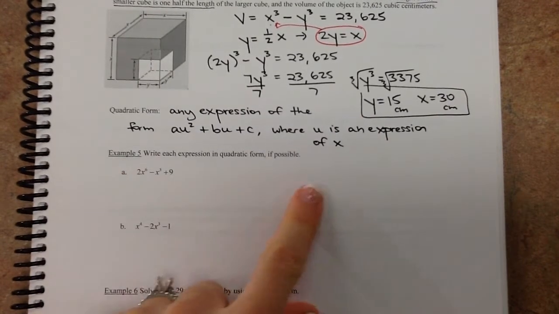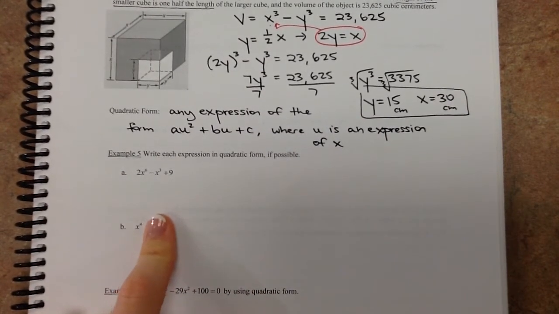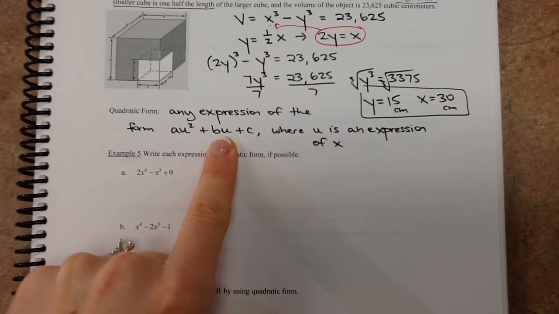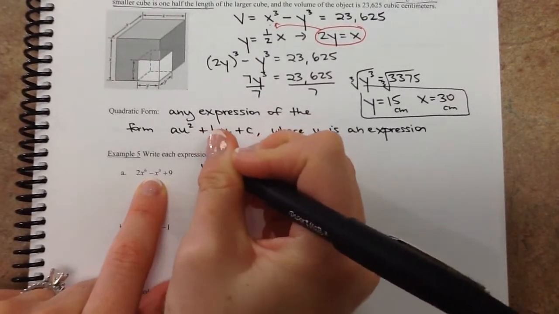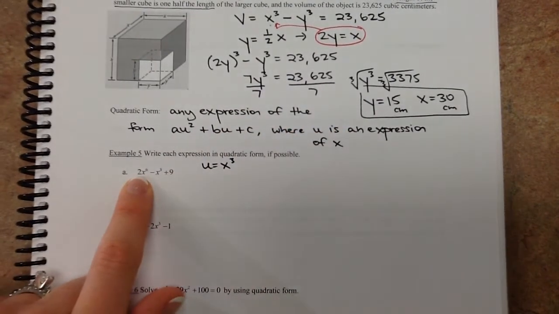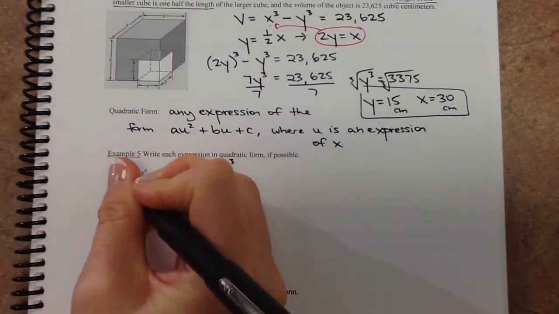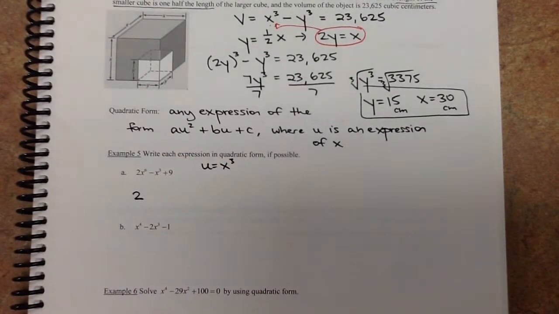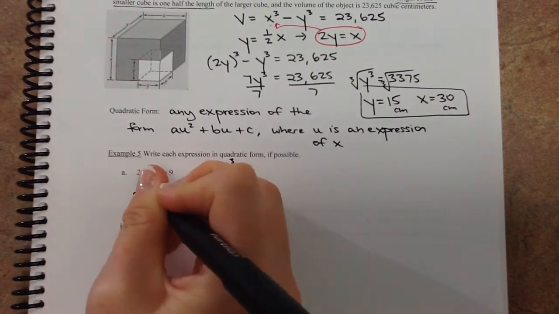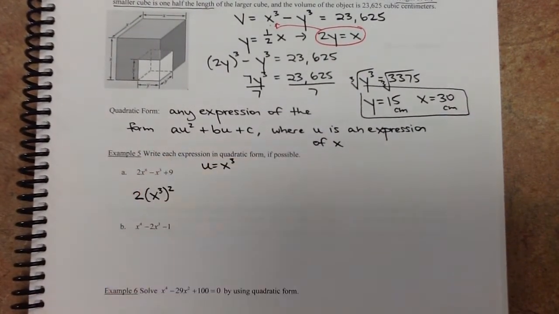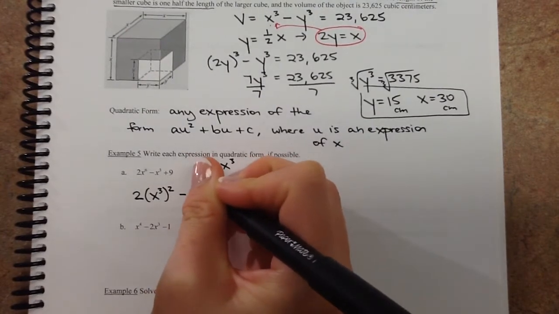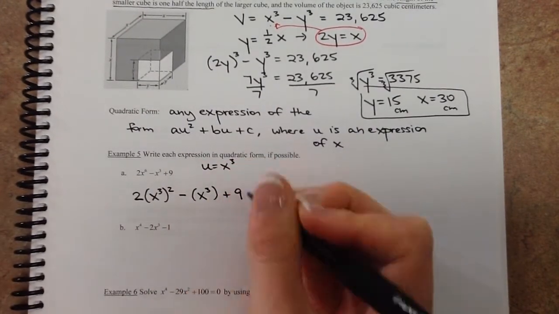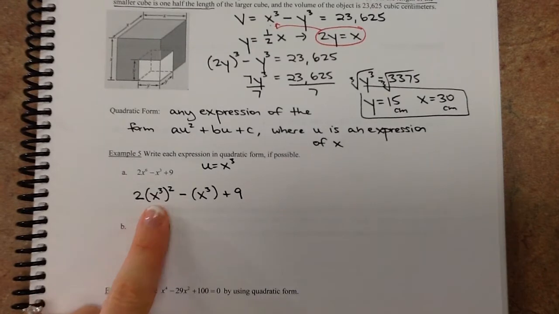So example 5, it's going to kind of look like it's in quadratic form. So this middle term is supposed to be b times u. So that means in this case, our expression of x is an x cubed. So I can write this by taking the 2 out front, and then the x to the 6th is x cubed squared. Okay, we're kind of using those exponential properties to rewrite that. And then minus x cubed, and then plus 9.